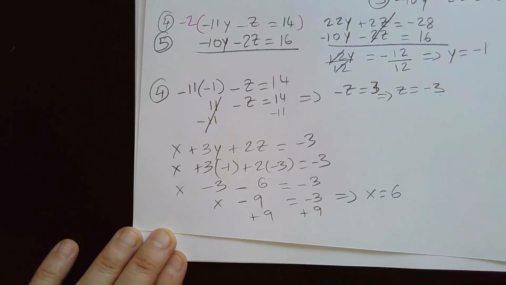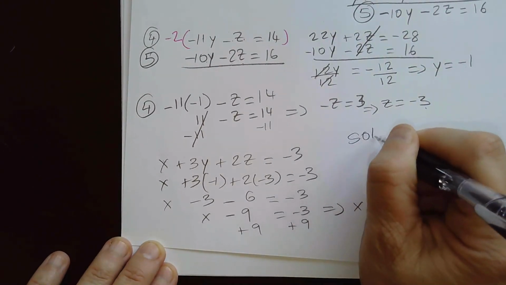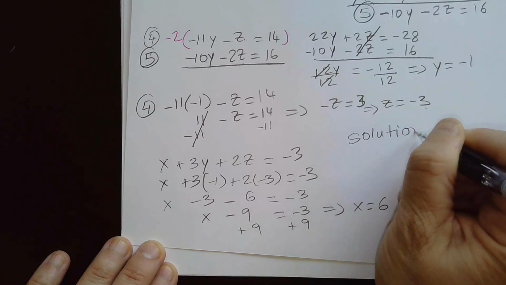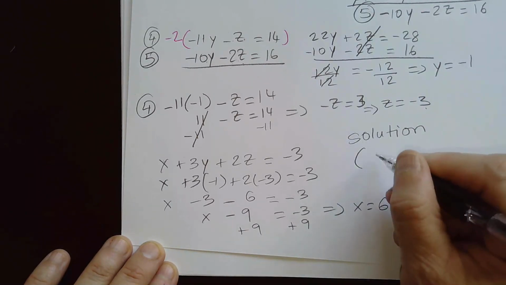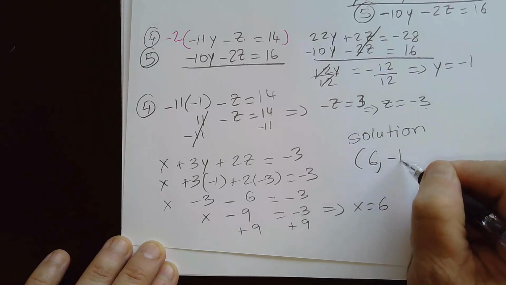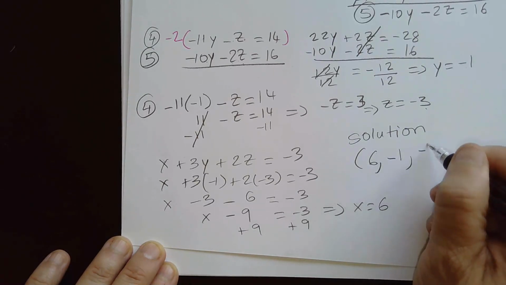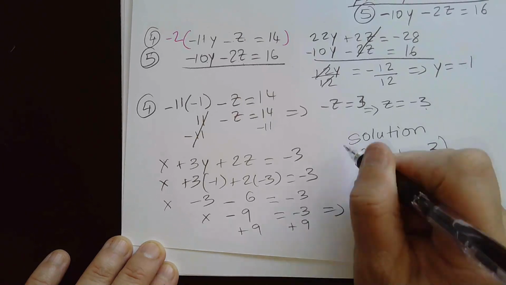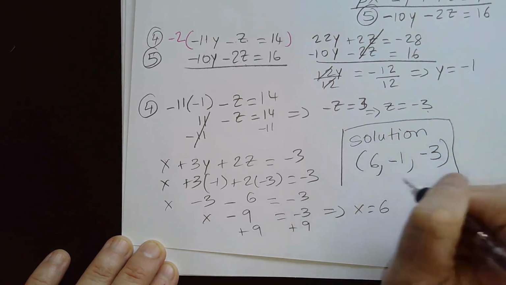So the solution to the system is x, y, and z. x is 6, y is negative 1, and z is negative 3. That is the solution of the system of 3 linear equations.